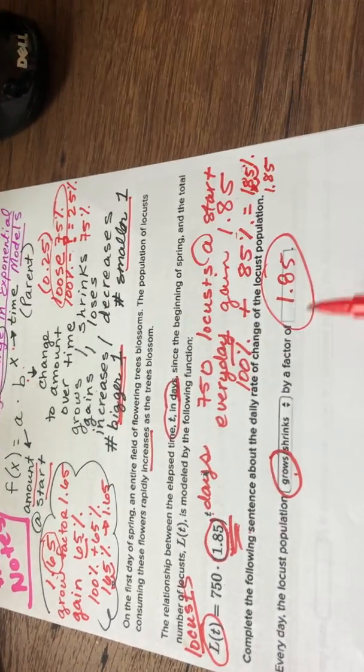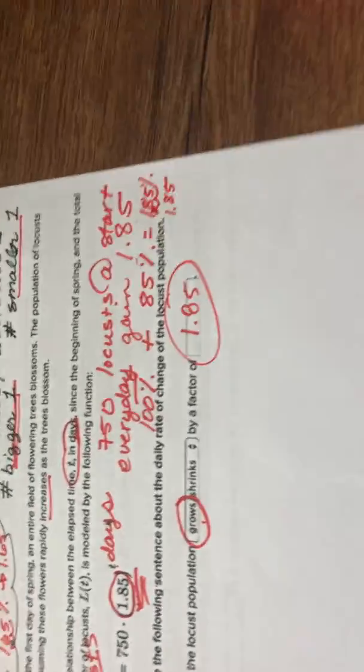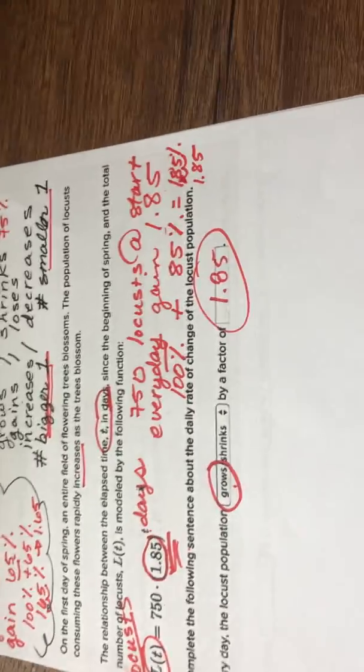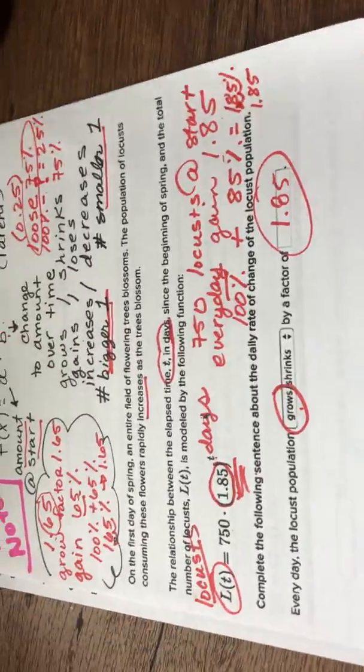So the whole point of this is, yes, it grows by a factor of 1.85, but it grows 85% bigger every day. So every day there's 85% more locusts eating those trees. Freaking locusts. Okay, let's go to the next one.